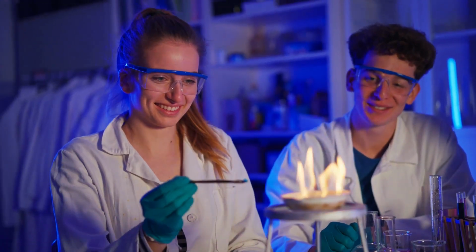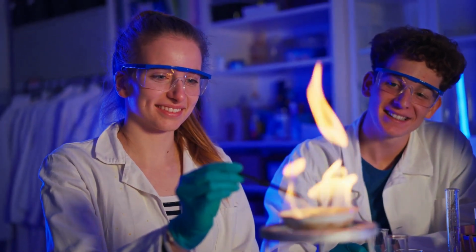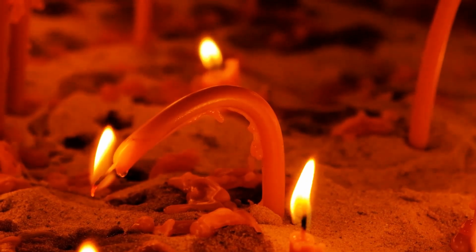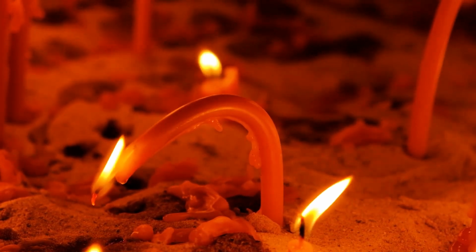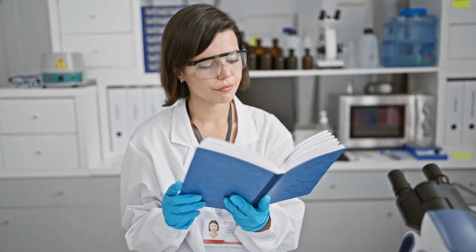Alright, science enthusiasts, today I've got a fascinating topic for you. Ever wondered why when you light a candle, only the wick burns and not the whole wax? Let's dive into the science behind this.